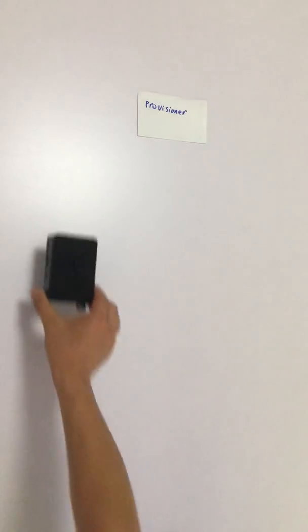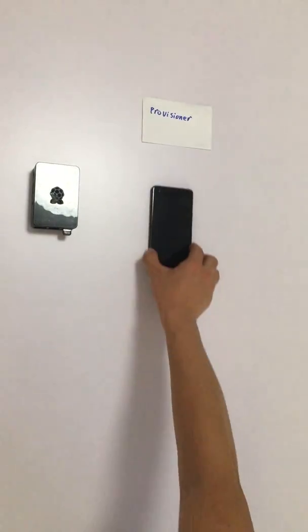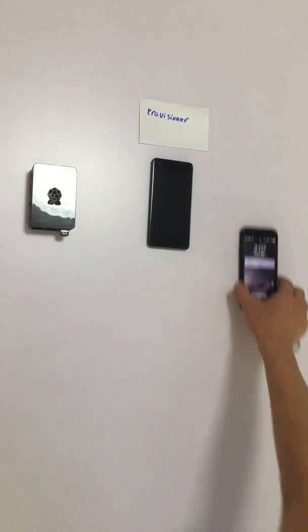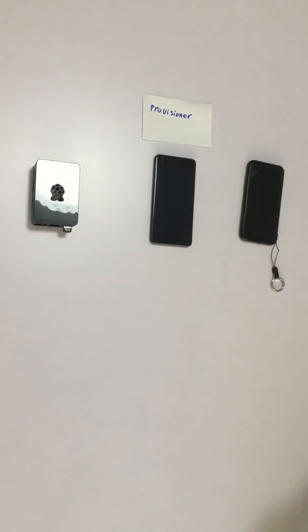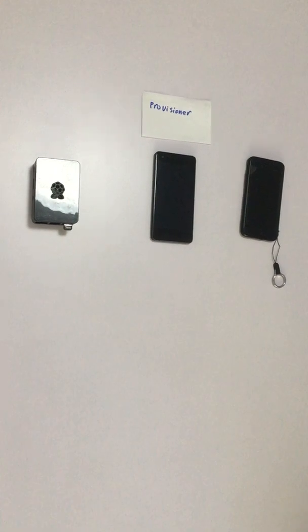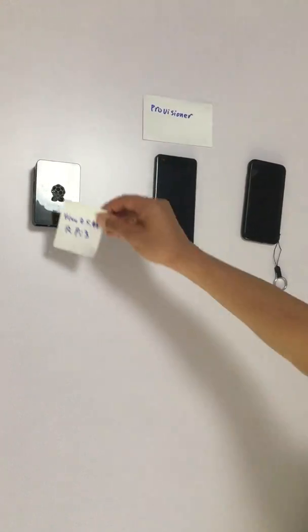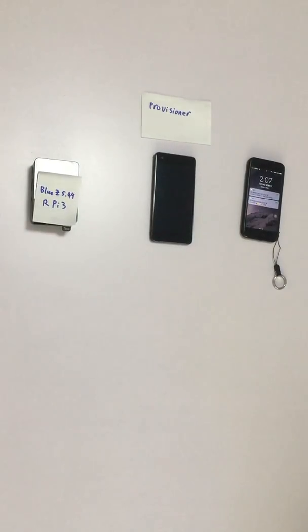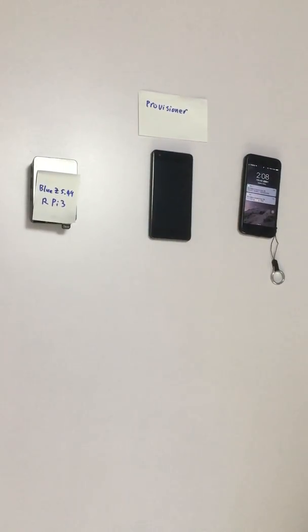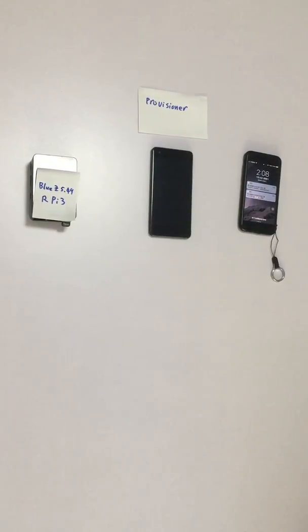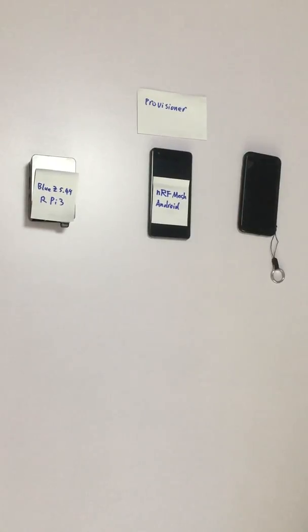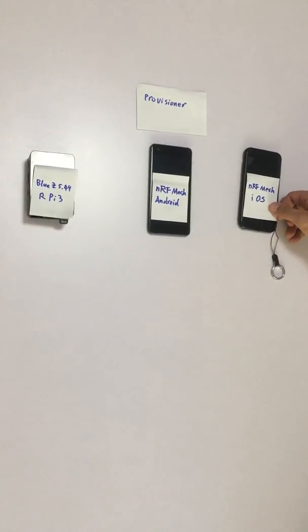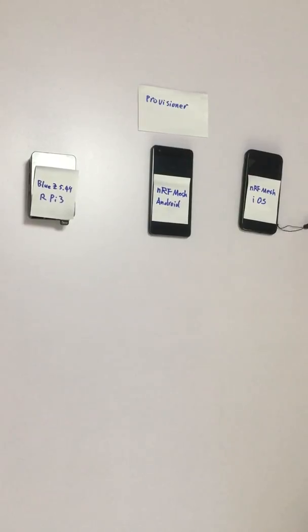The first one is BlueZ. The second one is Android. The third one is the iOS device. The first one runs BlueZ 5.49 on a Raspberry Pi board, this Android device runs the nRF Mesh app, and this iOS device runs nRF Mesh iOS version. So those 3 devices are the 3 provisioners.